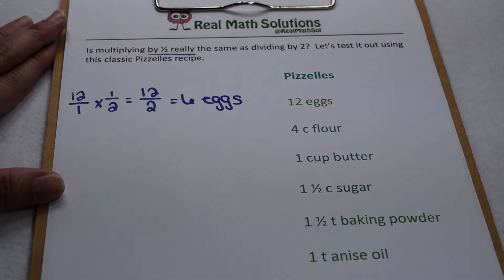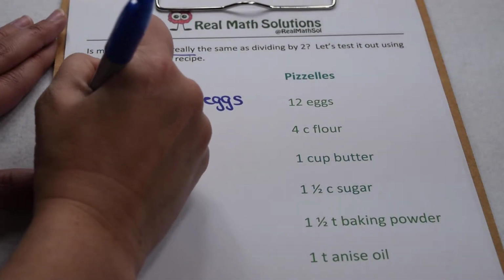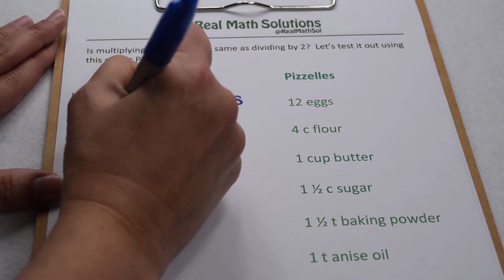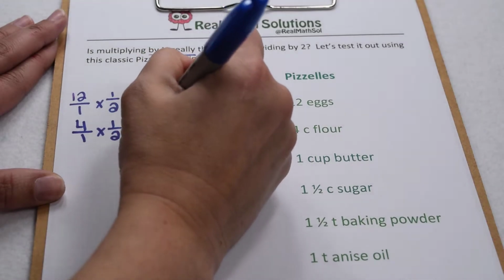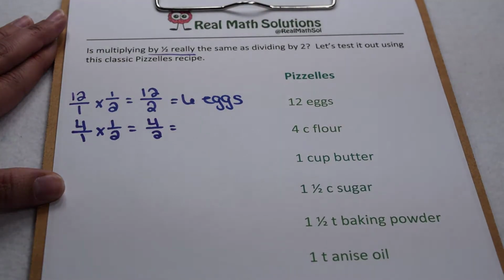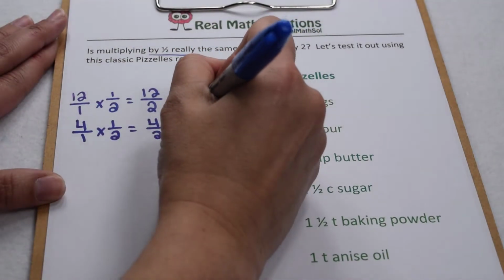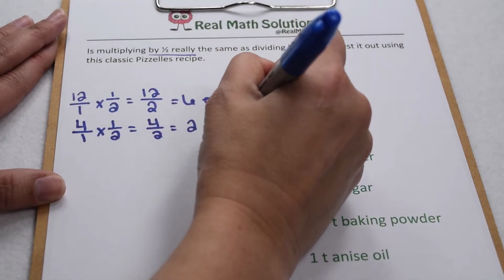For our next ingredient, we have 4 cups of flour. Well, again, I need to make that into 4 over 1 so I can multiply it by 1/2. So now I can multiply my numerators together, multiply my denominators together. That gives me 4 over 2, and that simplifies to 2 cups of flour that we'll need.